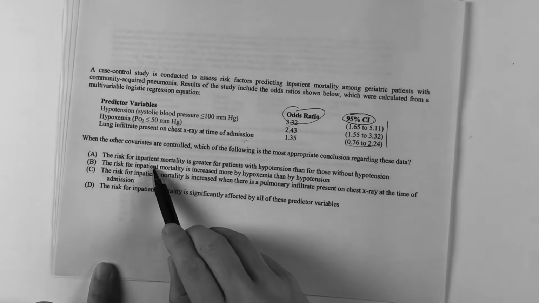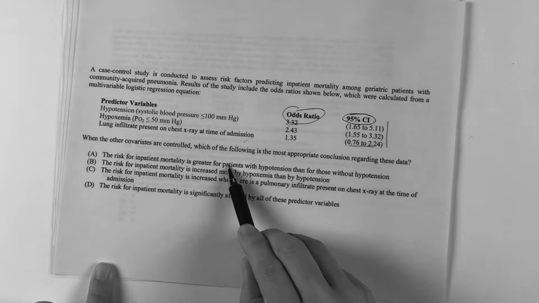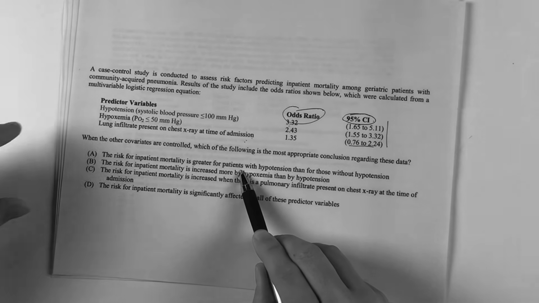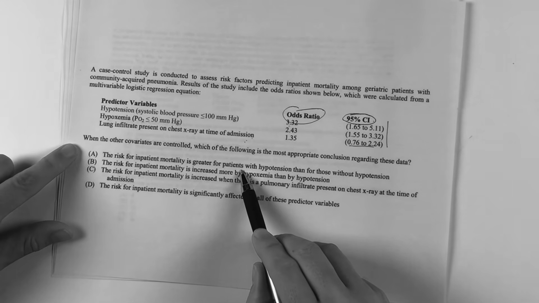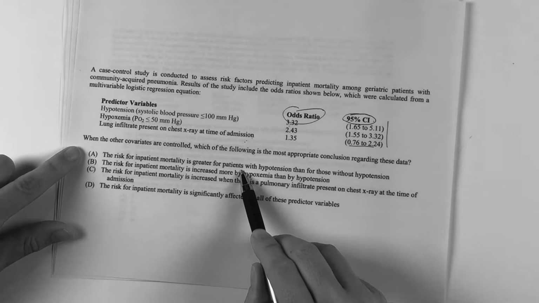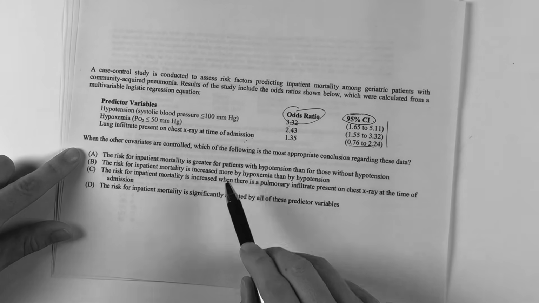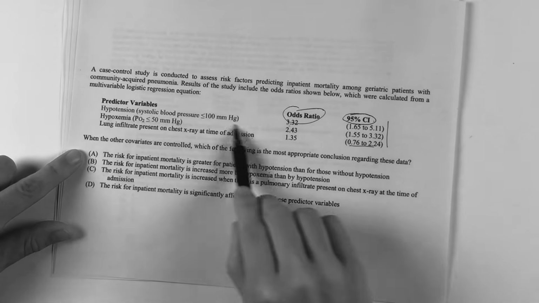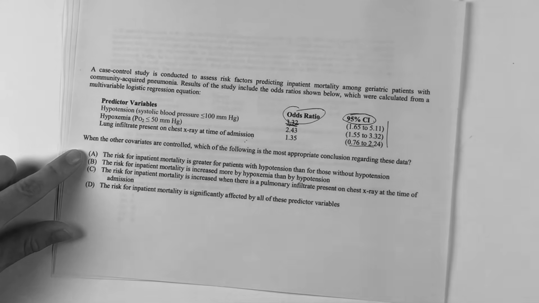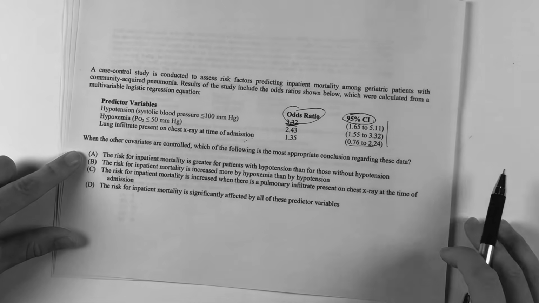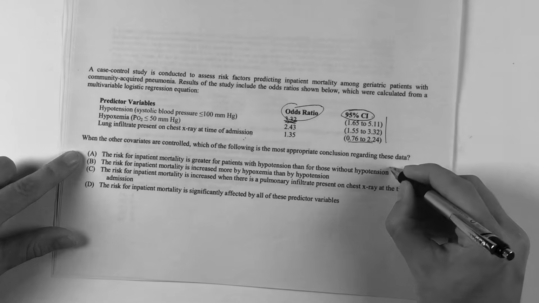Is it the risk of inpatient mortality is greater for patients with hypotension than for those without? It looks like the risk of hypotension is 3 compared to without hypotension, that looks pretty decent, so I'm just going to put a question mark by that one.